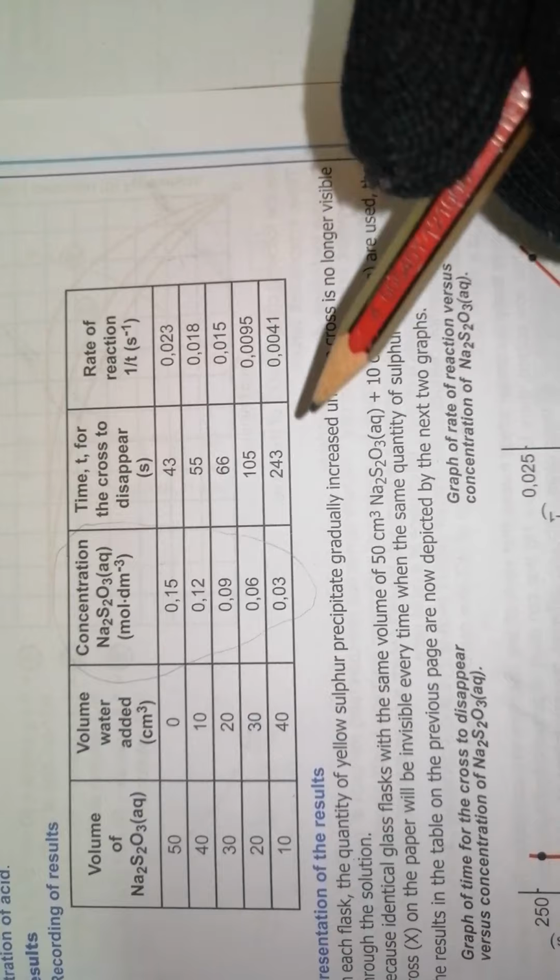Now, if you look at the experiment they did, it was with sodium thiosulfate plus HCl, giving you sodium chloride plus water plus sulfur dioxide plus sulfur, which is a solid. It's a yellow sulfur precipitate, which is a yellow solid. Now, what they did here is, since it's a solid, they did that style where you have an X underneath a glass beaker, and as the reaction is happening, you are forming product, and that product solid is going to cover that X mark. So from that you can measure how much solid is being formed and see the reaction rate.